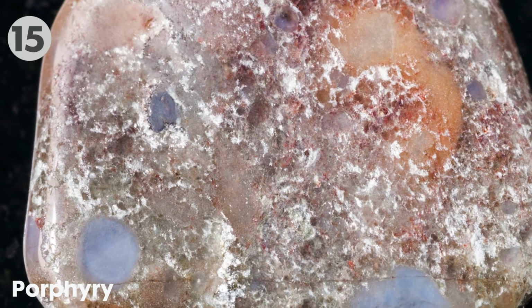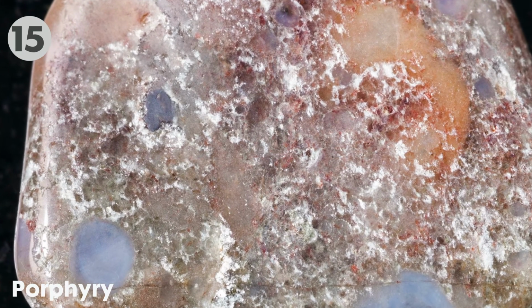It is quarried all over the world, but Italy has rich deposits of the rock. It is in high demand because of its compressive strength, toughness and durability. These attributes make it the perfect paving stone.